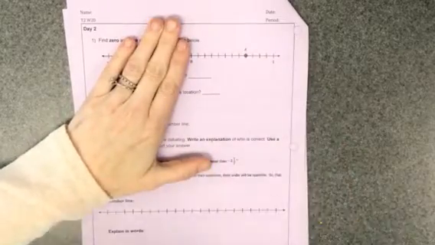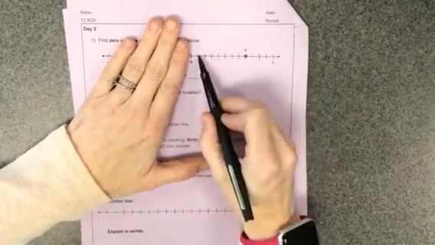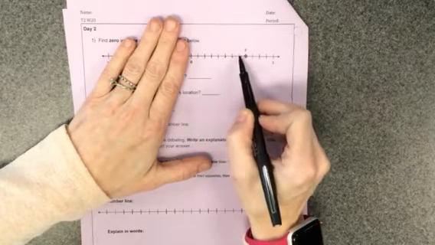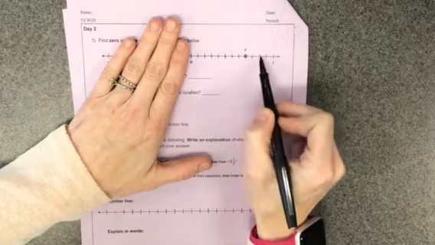We need to count how many pieces there are. 1, 2, 3, 4, 5, 6, 7, 8, 9, 10, 11, 12.